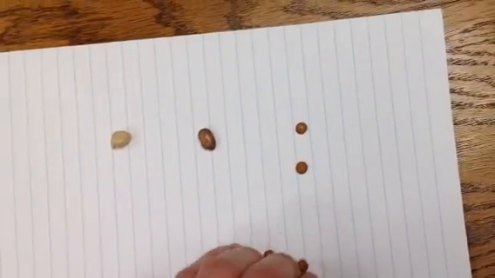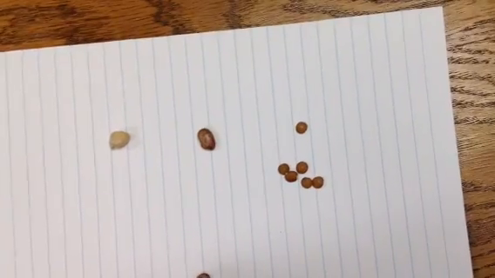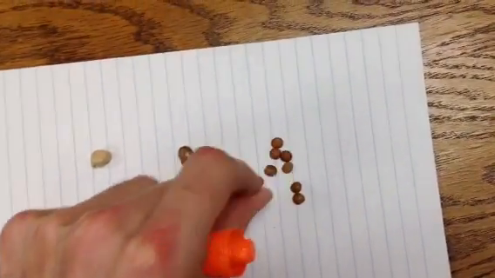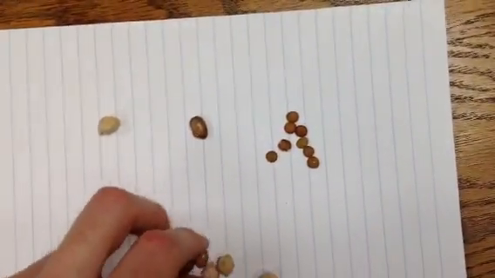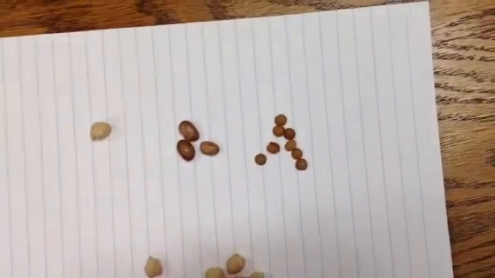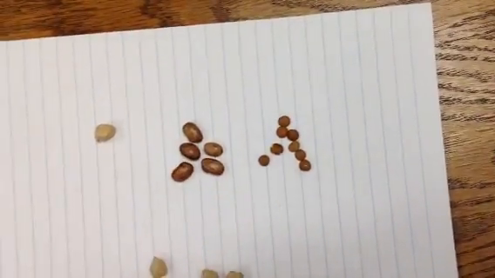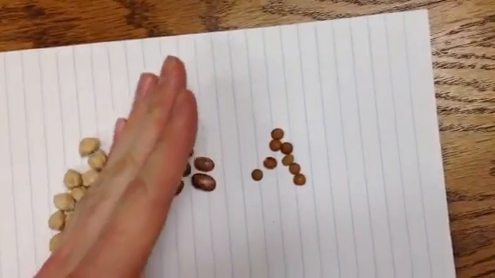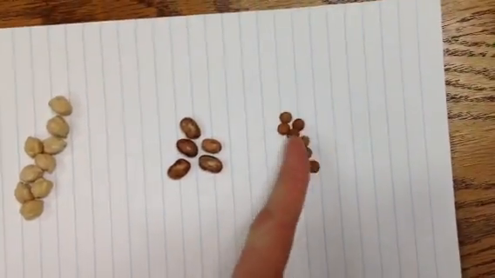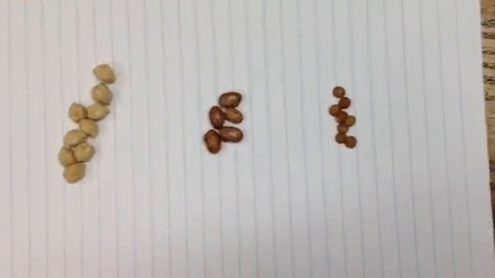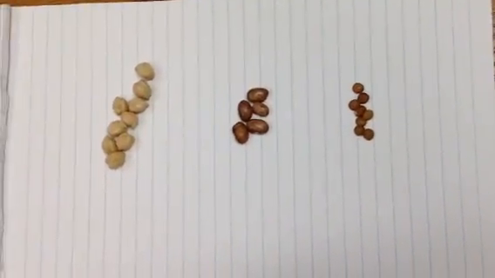I want to figure out how many of each isotope I have. I'm going to put these small ones, called lentils, over there. I'm going to sort my pinto beans in the middle here, and the large garbanzo beans will be sorted separately as well. Alright, so I have sorted all of my isotopes separately.